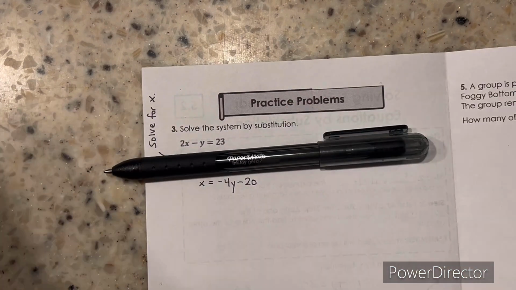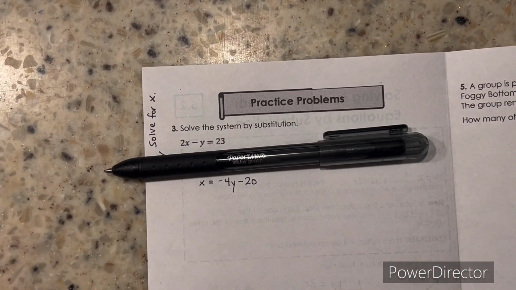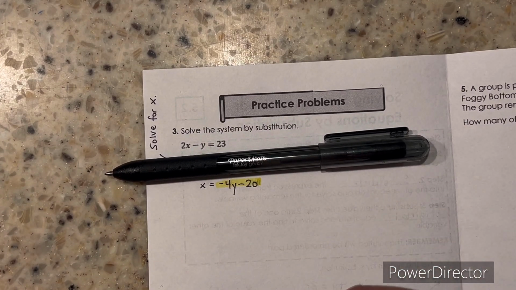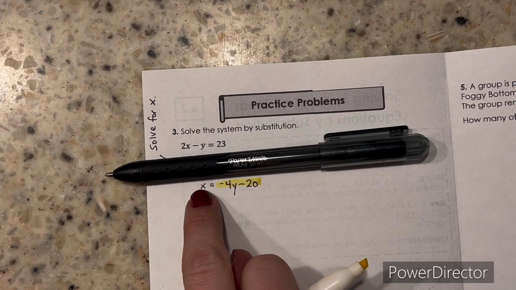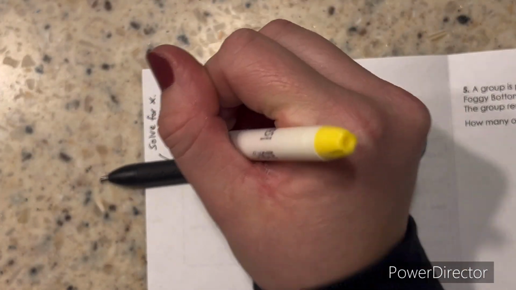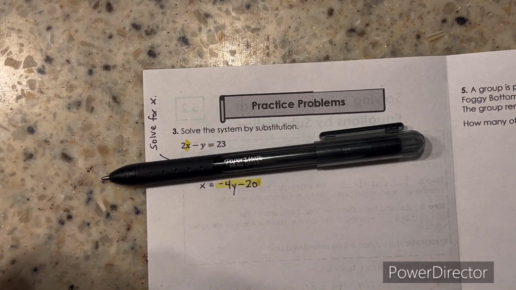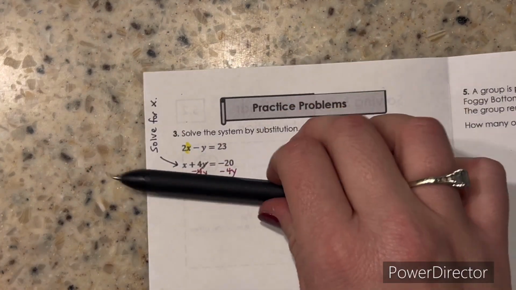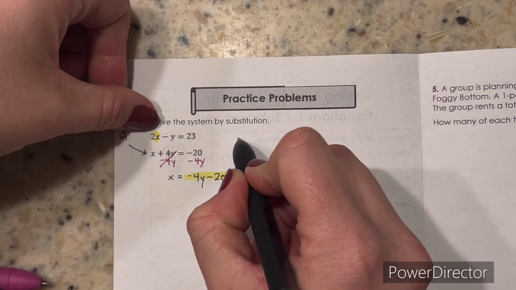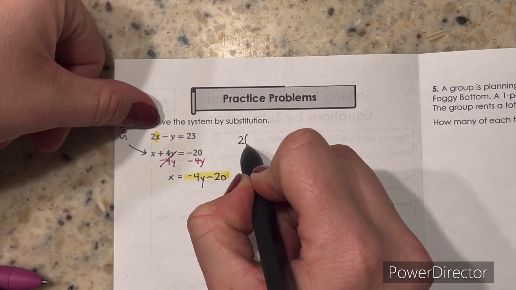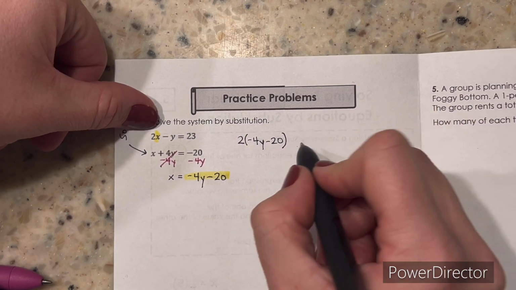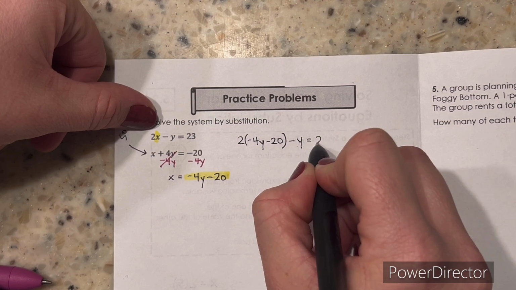Because now, here's the substitution part. So now this is technically step 2. We're going to take this negative 4y minus 20, and we are going to substitute it in for the x that we see, because this says x is equal to that. So for this x right here, I'm going to substitute in this negative 4y minus 20. Here we go. So 2, and then in parentheses, negative 4y minus 20, end parentheses, minus y equals 23.